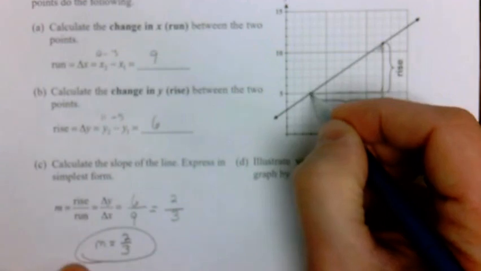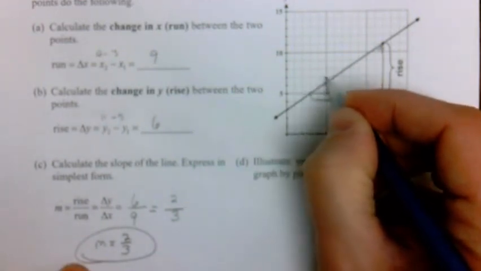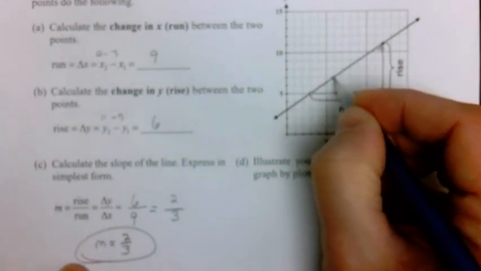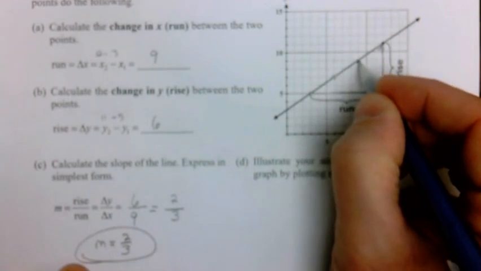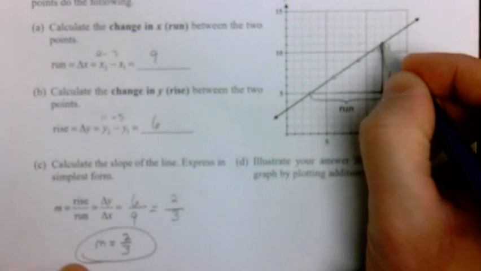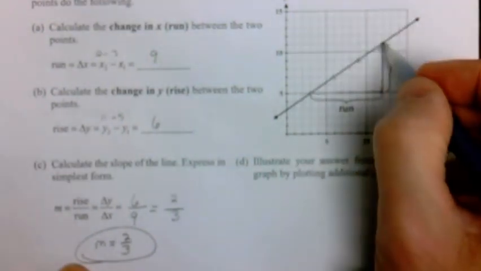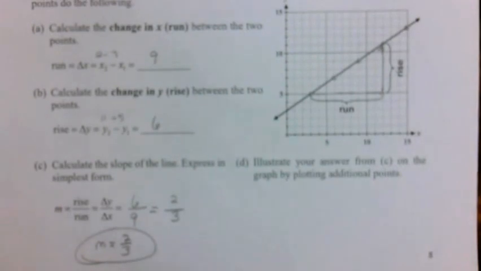Let's show that. Here we are on (3, 5). If we go up 2 and right 3, we get to this point on the graph. If we go up 2 and right 3, we get to this point. If we go up 2 and right 3, we get to (12, 11), which was one of our other points. And again, if we go up 2 and right 3, that gets us to this point. So the slope always tells you how to get from point to point on your line.